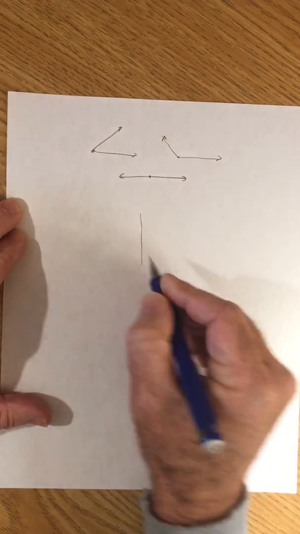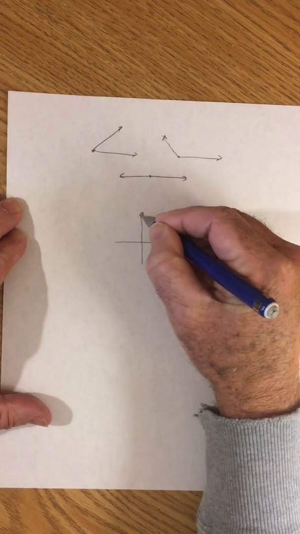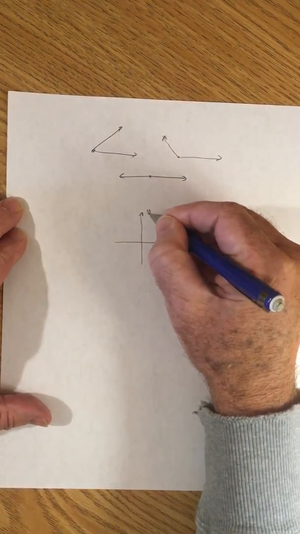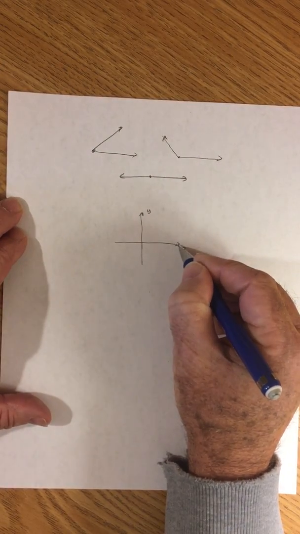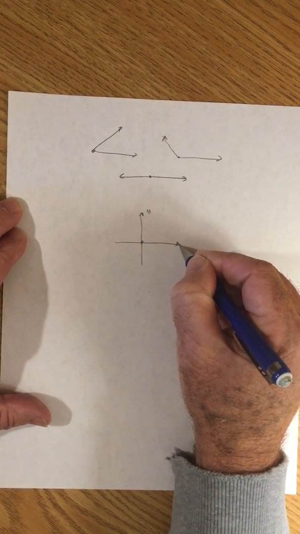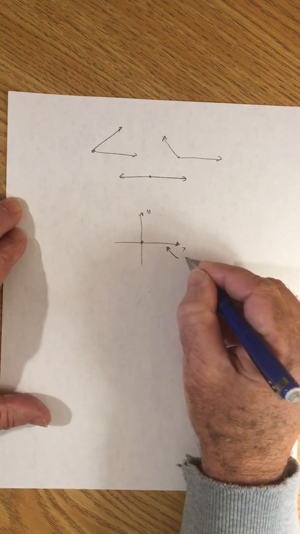position. Now, if we create just a regular old set of axes, an angle in standard position is defined as having one of its sides, one of its rays, right along the positive horizontal axis, which is known as the initial side.